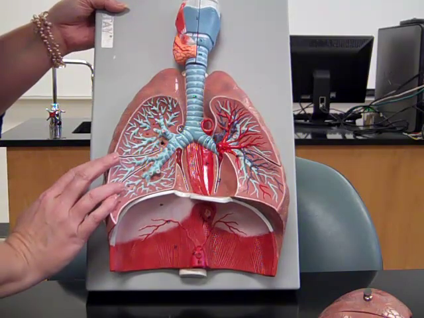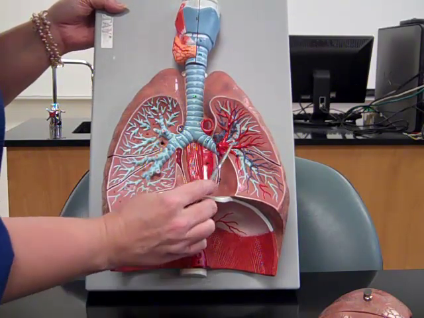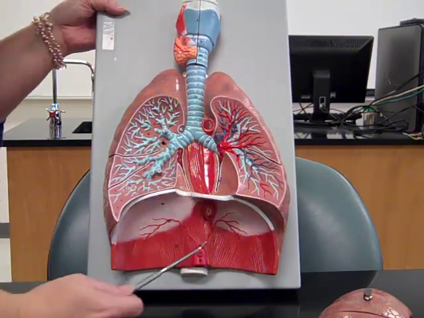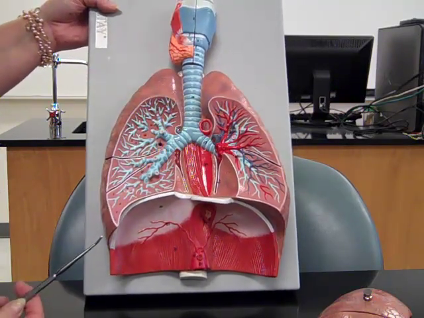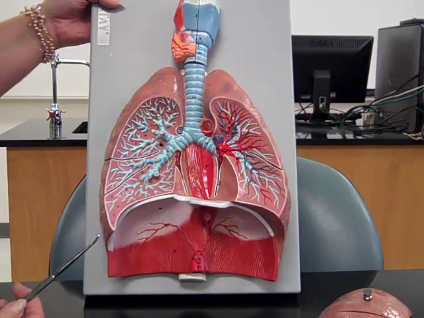And on this side we see the bronchioles. On this side we see all of the blood vessels also intertwined, which makes sense. Again, the respiratory system has a very integral relationship with the circulatory system. That's the respiratory system.